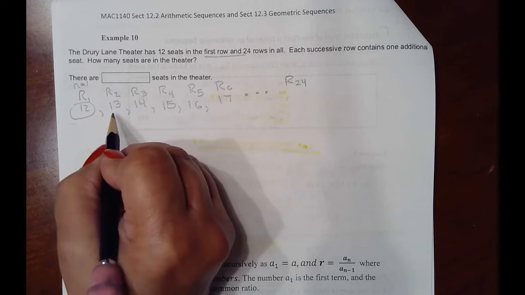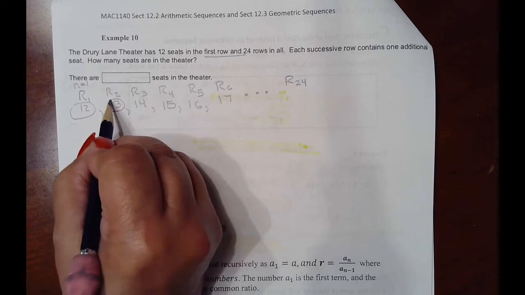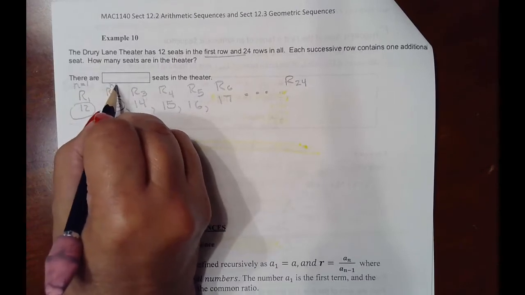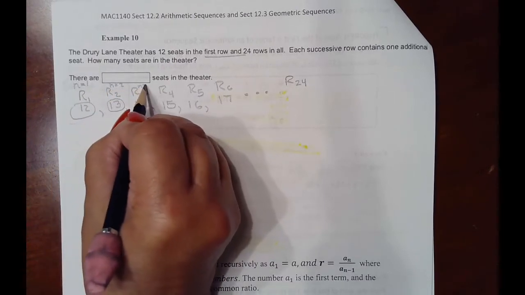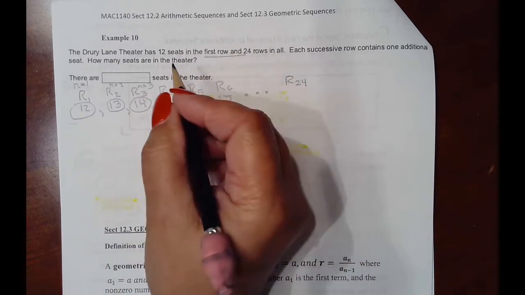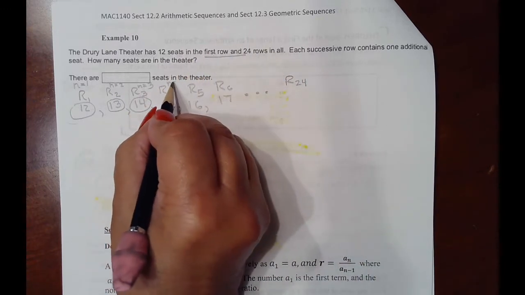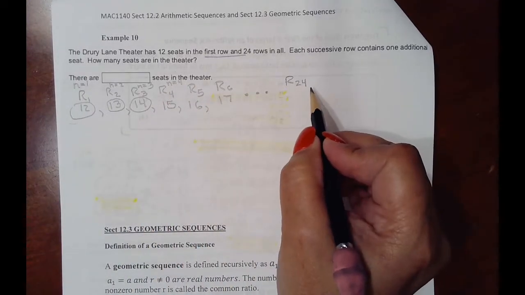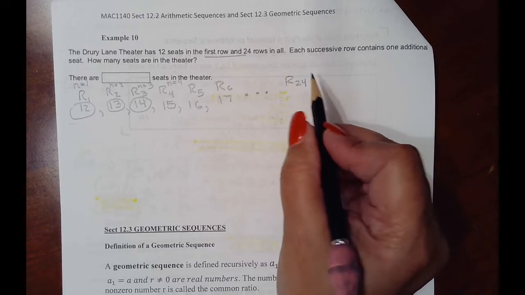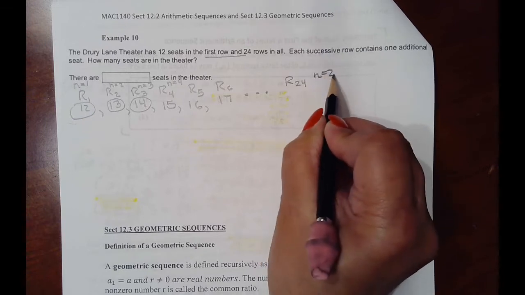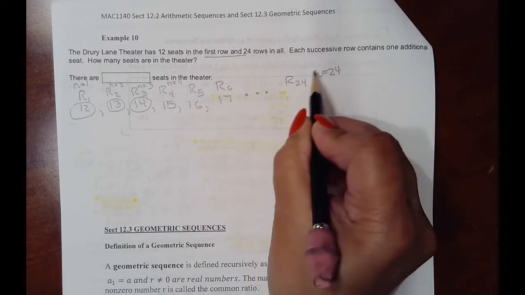And this means you have a value of 13 seats in row 2. This would be for an n value of 2. This would be for an n value of 3. This is just the value that's in that position. This would be for n equal to 4, and so on. So that when you get to row 24, you're talking about an n value of 24. This would be n equal to 24 once you get to the 24th row.